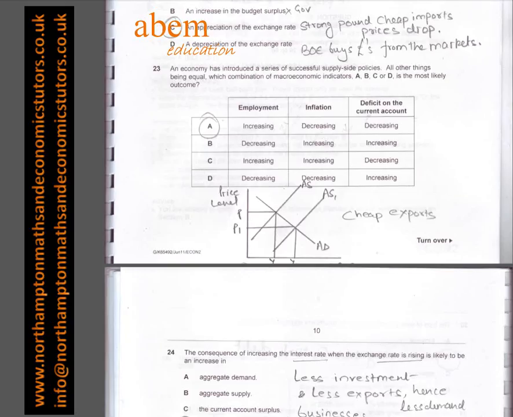Number 23. An economy has introduced a series of successful supply side policies. All other things being equal, which combination of macroeconomic indicators A, B, C or D is the most likely outcome? I have said A. Employment will be increasing, inflation decreasing, deficit on the current account decreasing. Now I have said over here, prices will fall, as the aggregate supply has moved right or outwards.